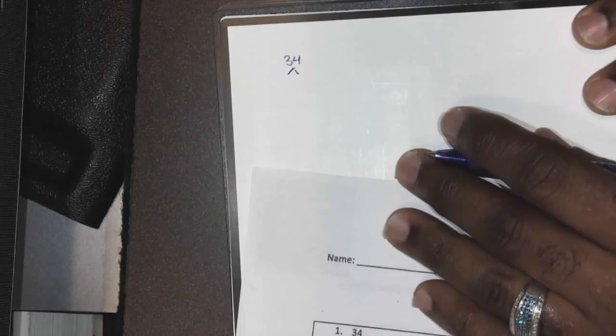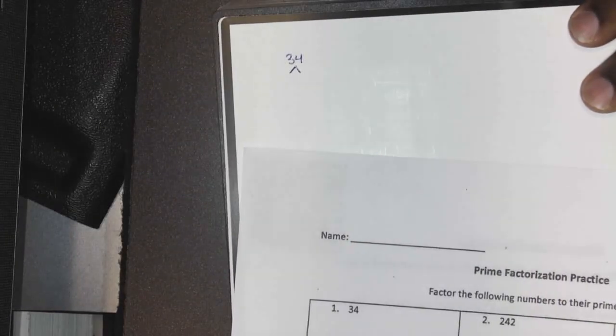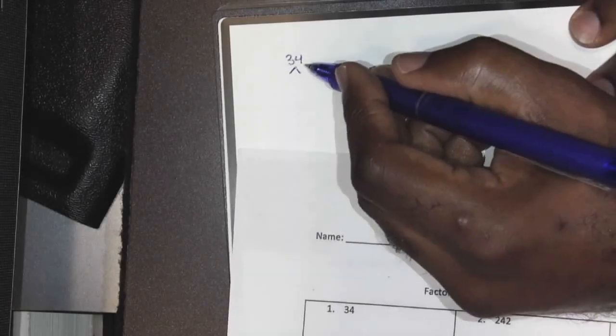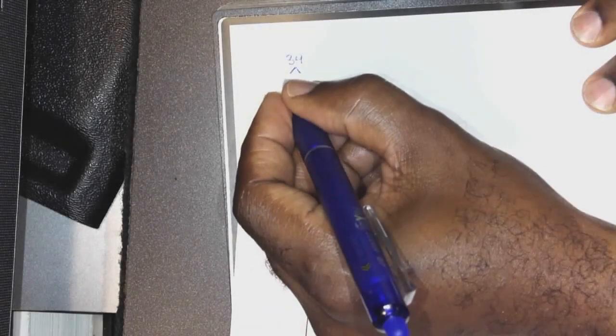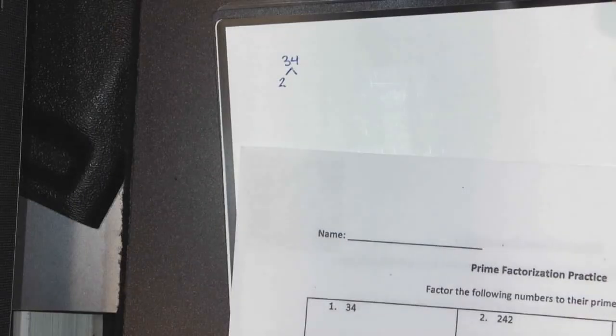All right. Let's look at 34 together. According to our chart, that last digit, is it even? So what's one of your factors? Finish it up for me. I'm going to come check you out. That's all it is. What are the 2 factors you got? 2 times 17. That's all you're going to get on that. Go on, finish them.